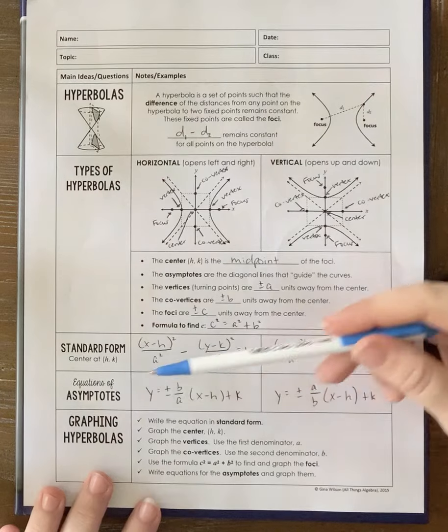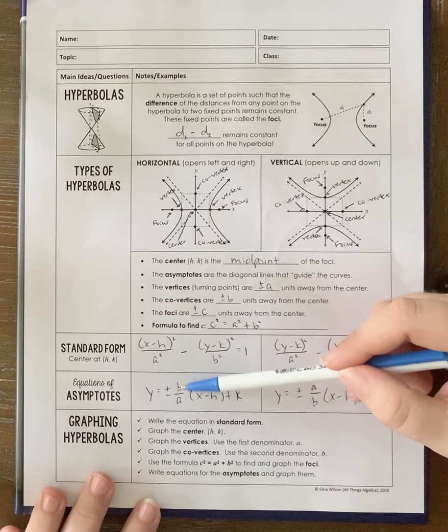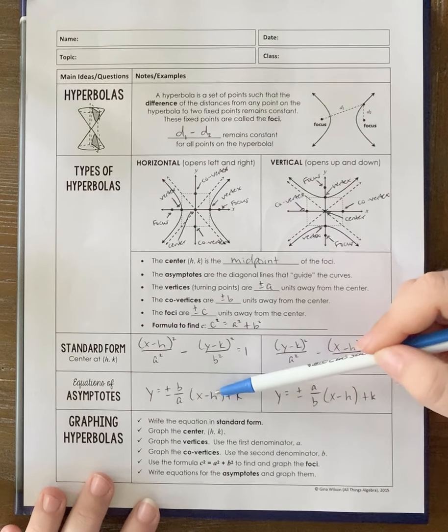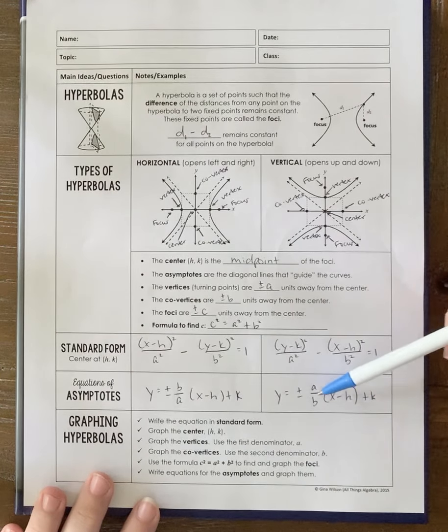All right, equations of asymptotes. For horizontal, it's y equals plus or minus b over a times x minus h, plus k. And then for vertical, all you do is flip this where it's a over b.